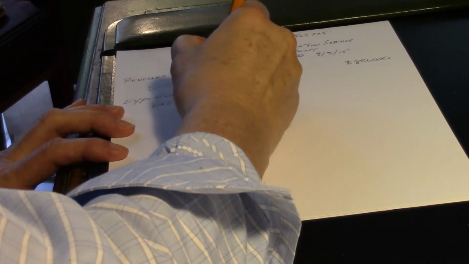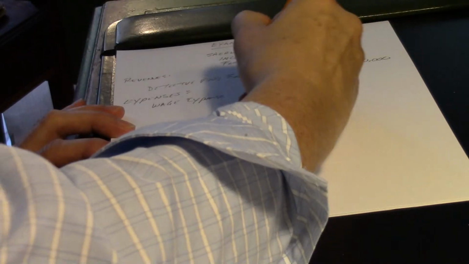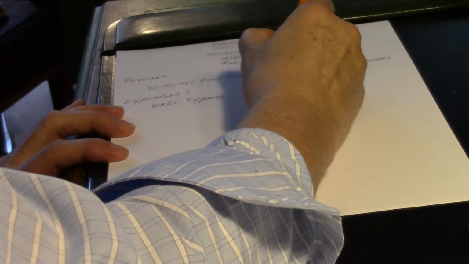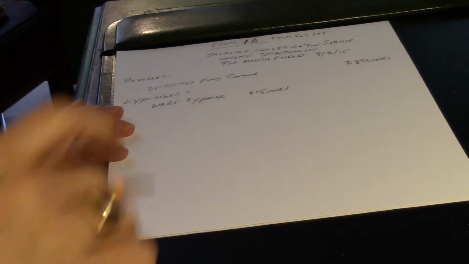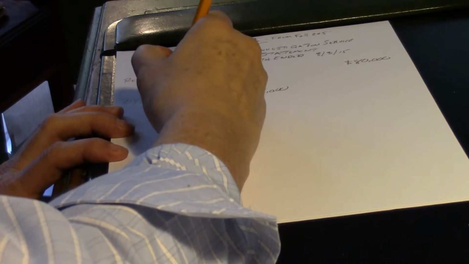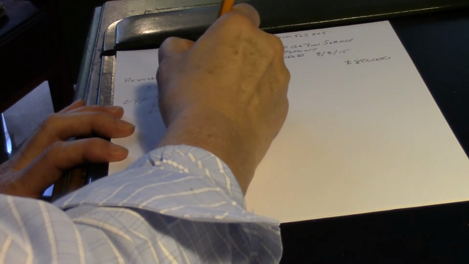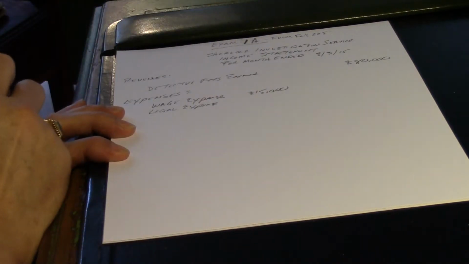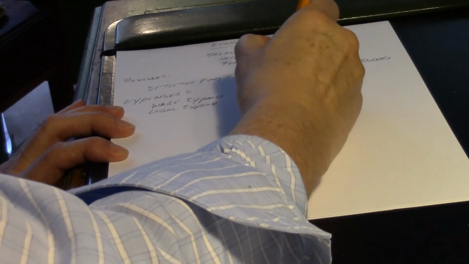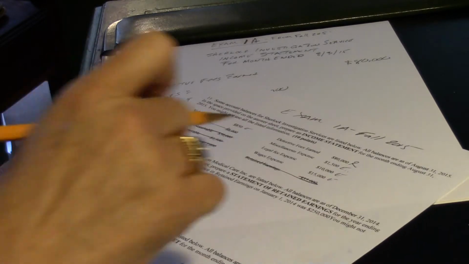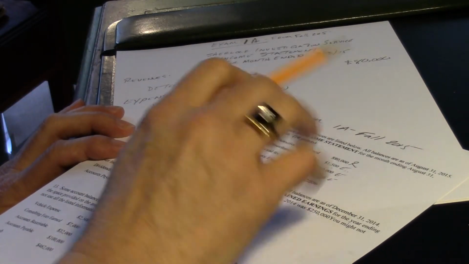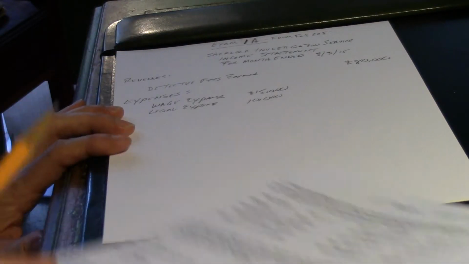Wage expense, $15,000. Then the next is legal fees expense, which is $10,000. The next biggest one is miscellaneous expense, but we know we save that for last, so we'll put vehicle expense.